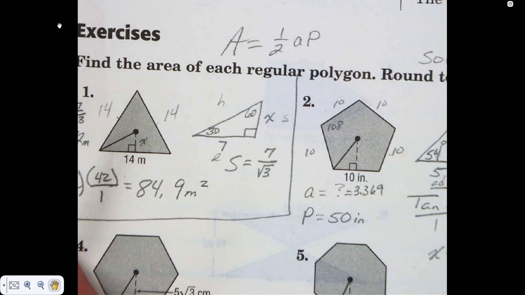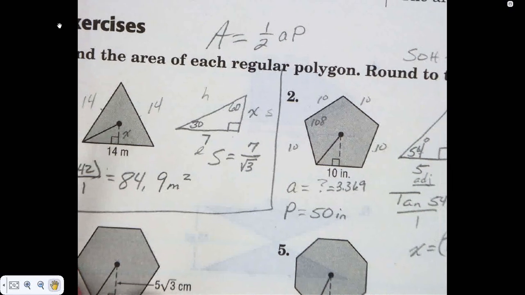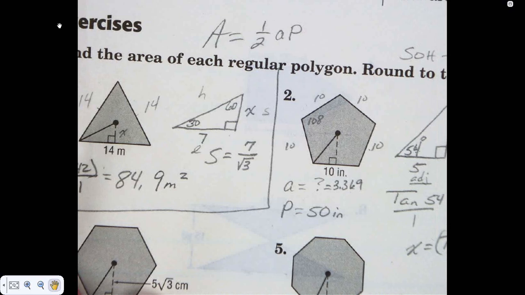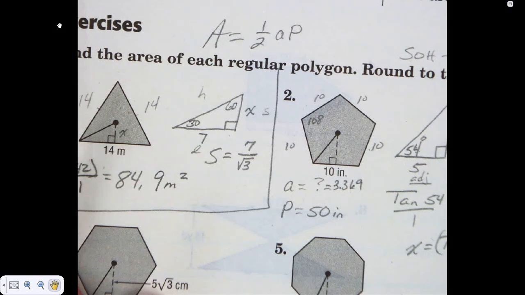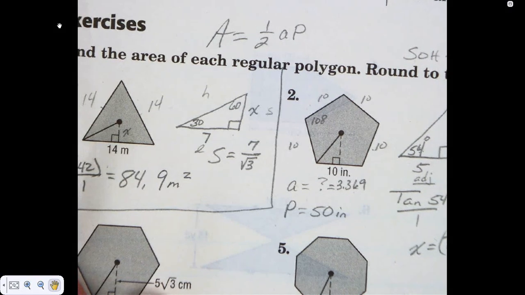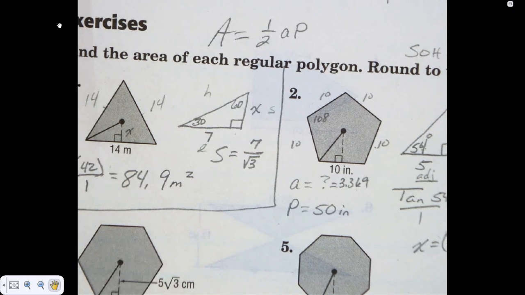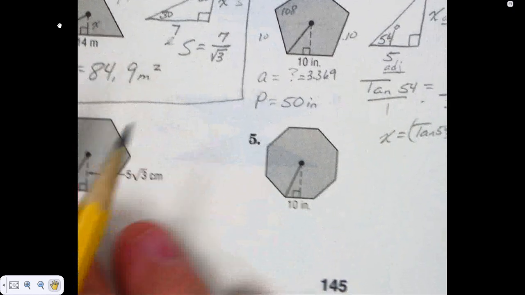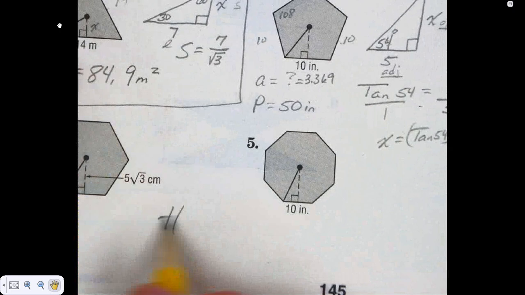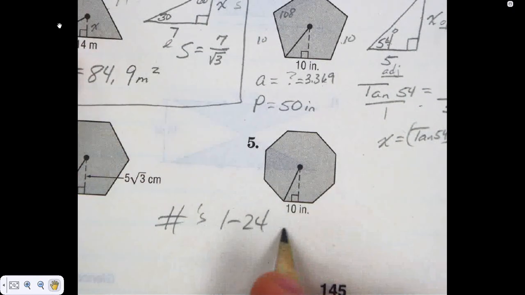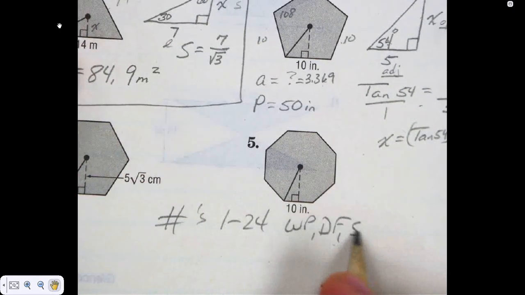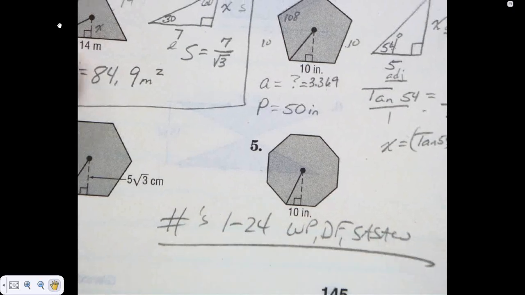This is one of the harder sections. As a result, I may make this assignment worth 15 points and the others worth 10, because this will take some time. And I may give you guys maybe next Tuesday to get it done. We'll see. Monday or Tuesday. But right now, for the rest of this hour, I want this worked on to try to reinforce what we've talked about. Okay? It's numbers 1 through 24. I know that took a while. Write problems, draw figures, show all steps in work. And I mean show all steps in work.